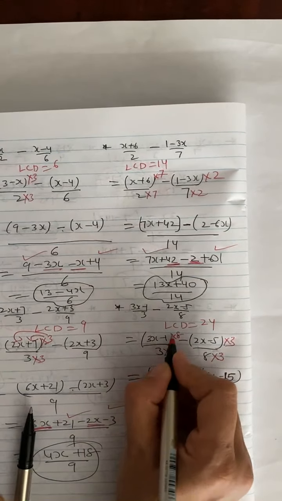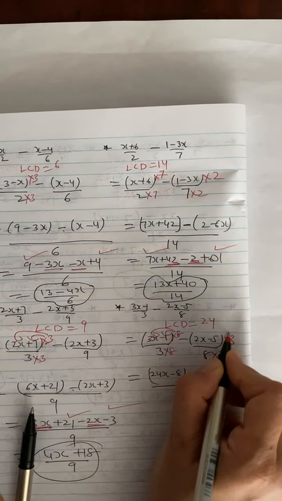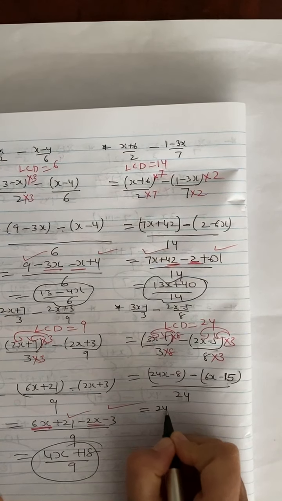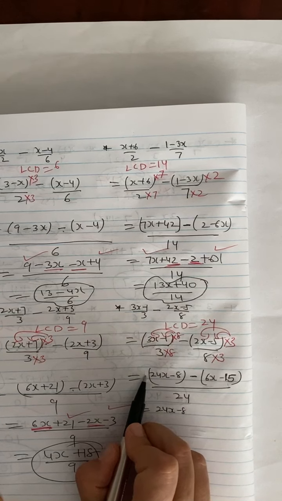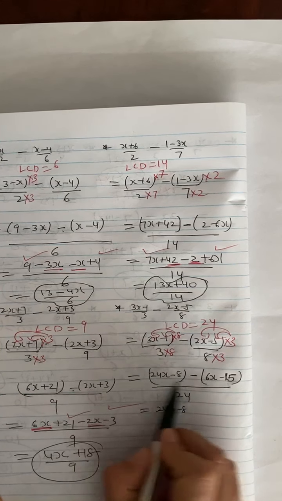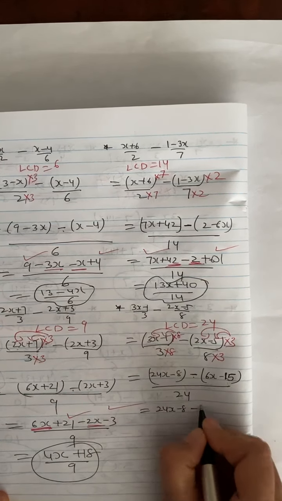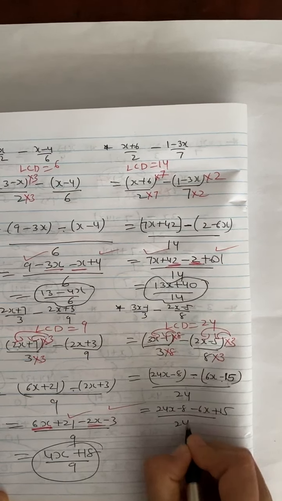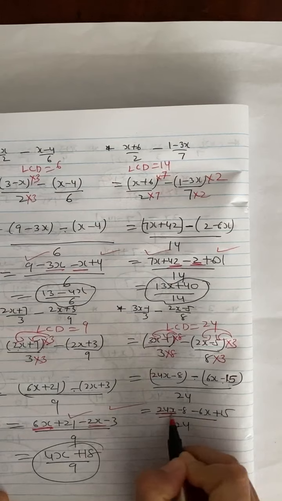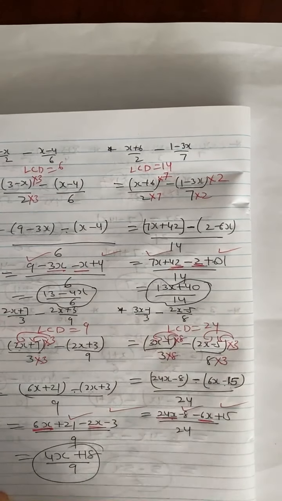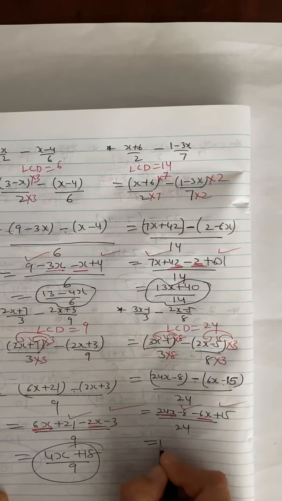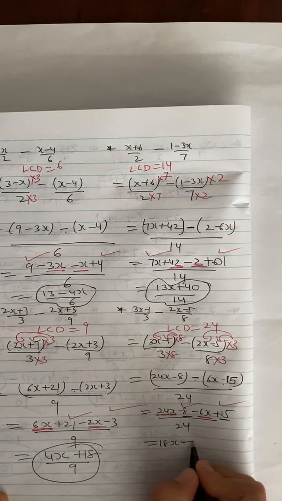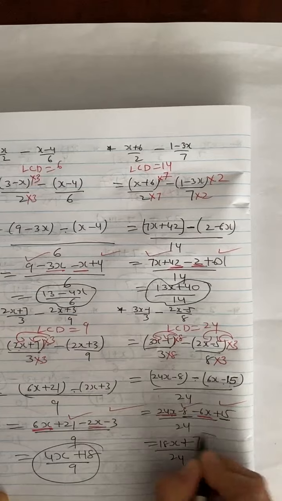Again, you can use arrowheads if you want, so that you remember. Now you open 24x minus 8. Here there's no negative sign, so when we open nothing changes. Here negative, so this becomes negative, this was negative, becomes positive. And now collect like terms. 24x minus 6x is 18x, minus 8 plus 15 is 7, divide by 24.